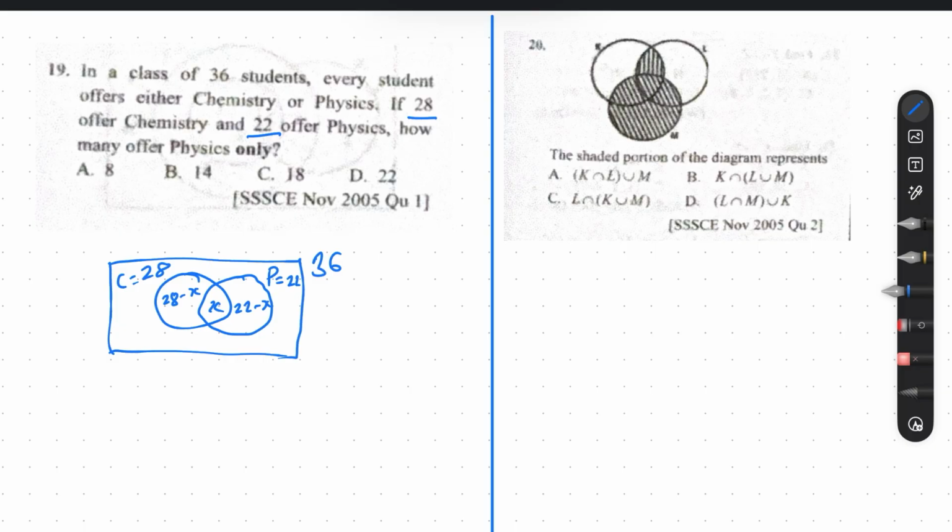So chemistry plus physics only should give us 36. Or another way is physics plus chemistry only should give us 36. Or you can just add all three parts to give us 36. But let's go with chemistry plus physics only equals 36.